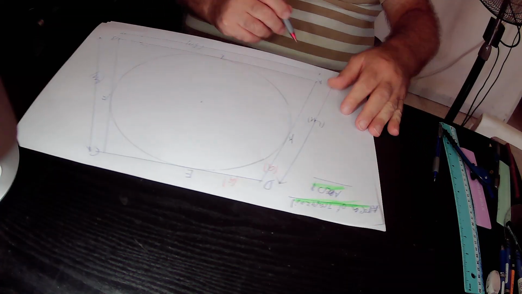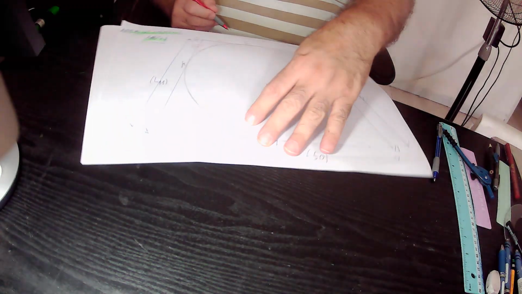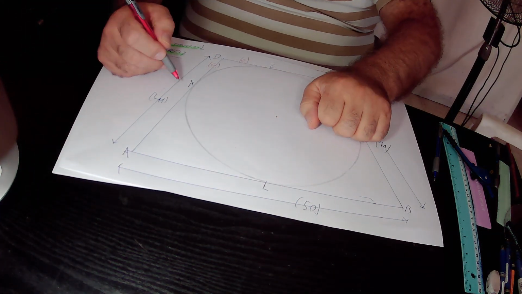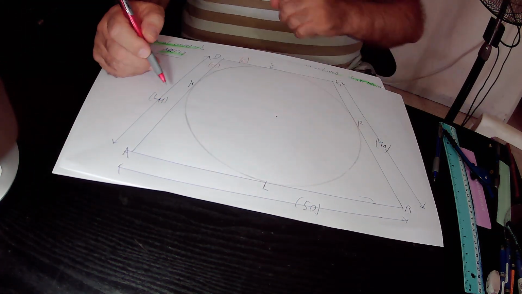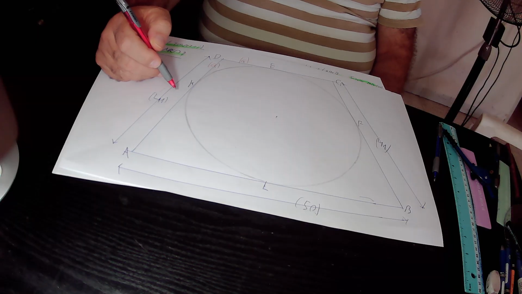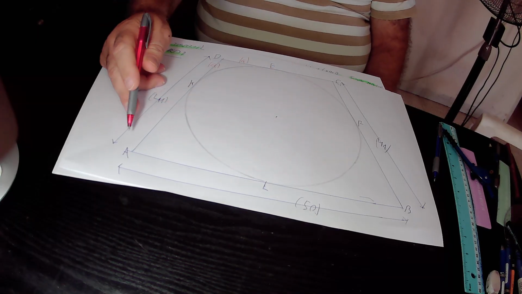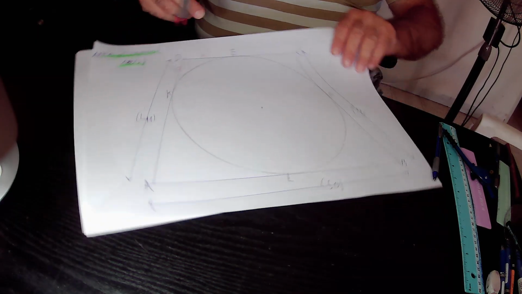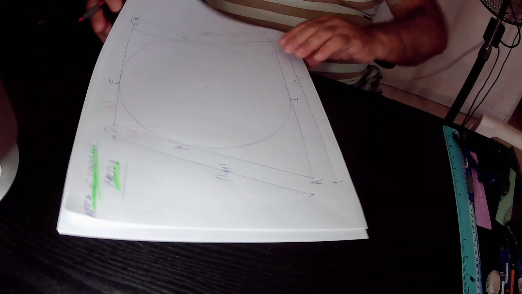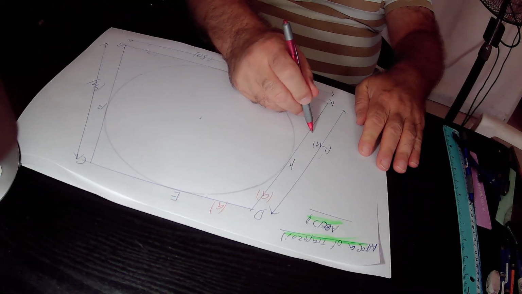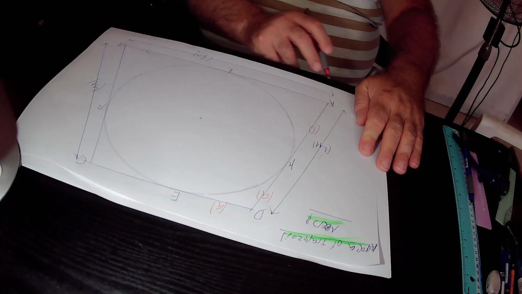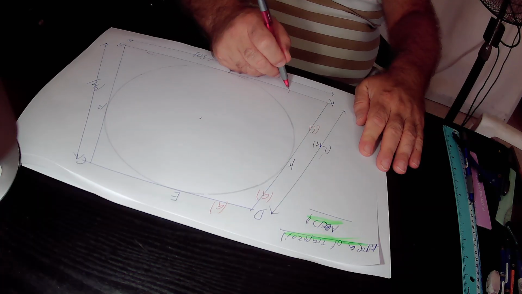Likewise, we focus on this common standpoint, point A. From point A, we have two tangents to this circle, tangent AK and tangent AL. And according to rule 2, they are equal to each other. That is to say, AK equals AL. So if we define the length of tangent AK as B, then the length of tangent AL must also be equal to B, according to rule 2.